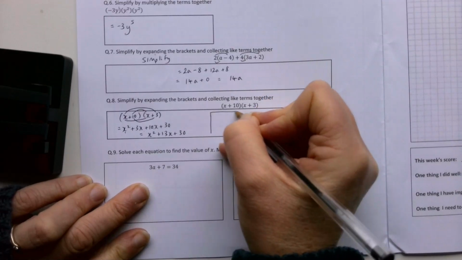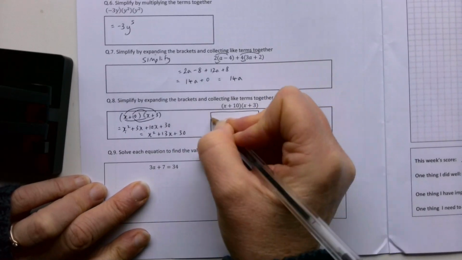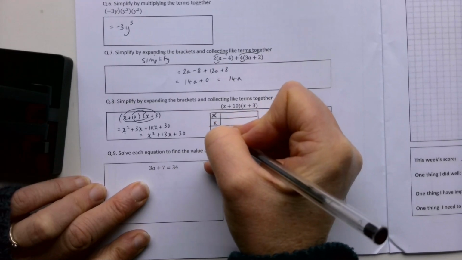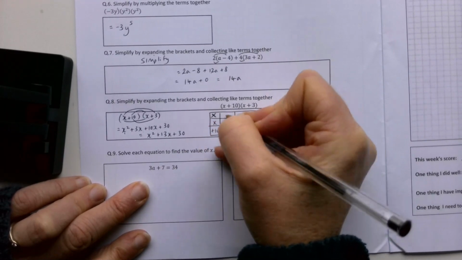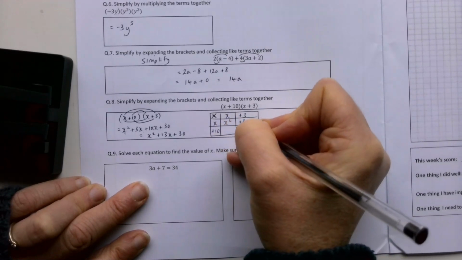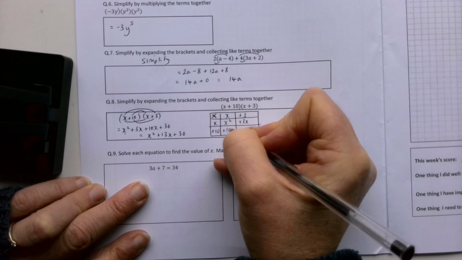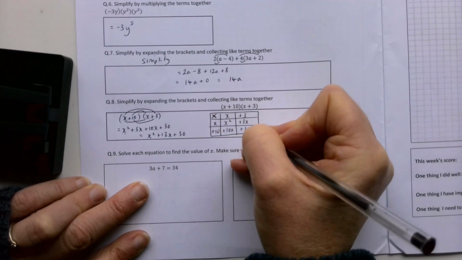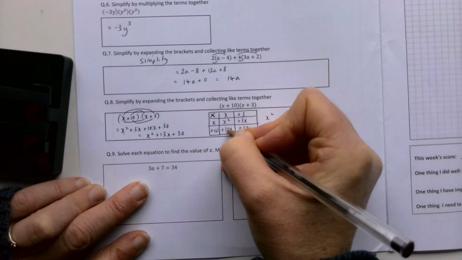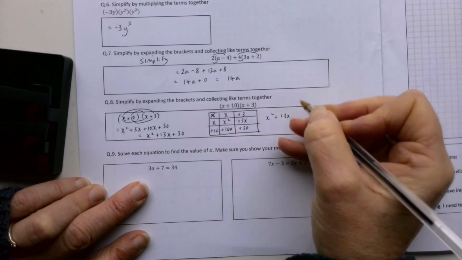Or you might prefer to do an array. So let's just set it up. x plus 10, and then x plus 3. So x by x is x squared, x by 3 is 3x, 10 by x is 10x, 10 by 3 is 30. So again, x squared, these two go together. So plus 13x plus 30.